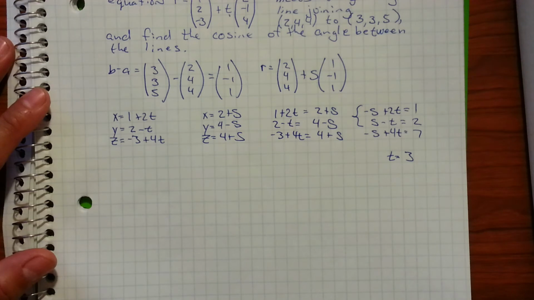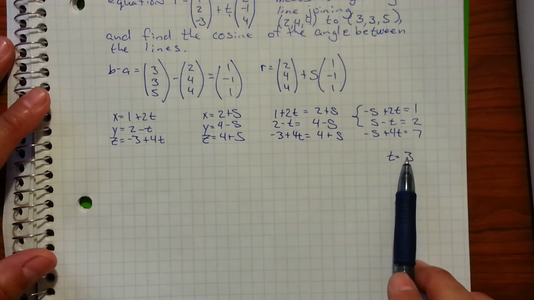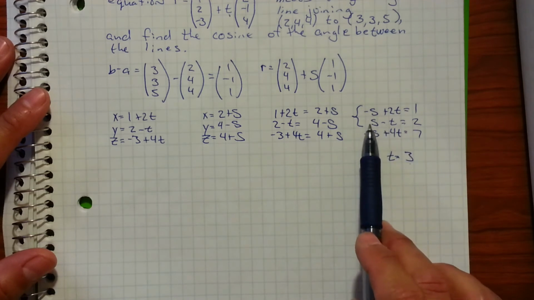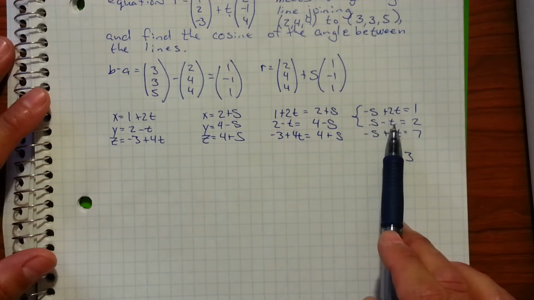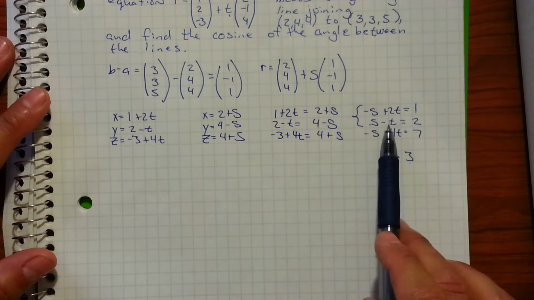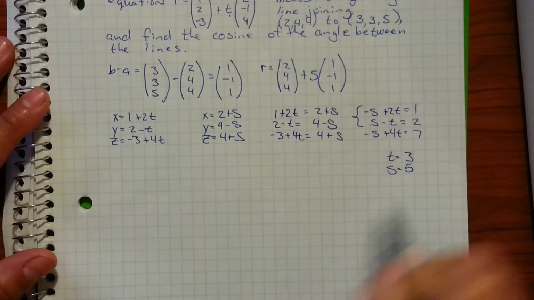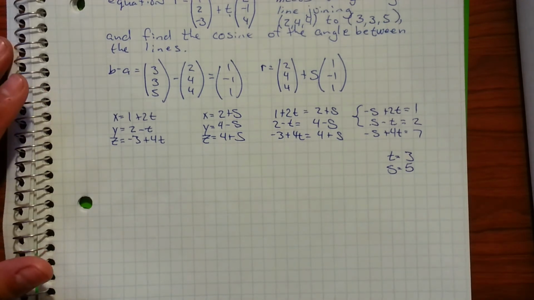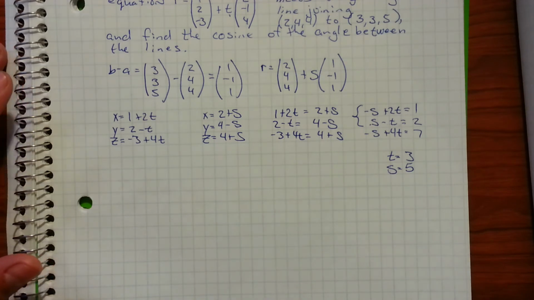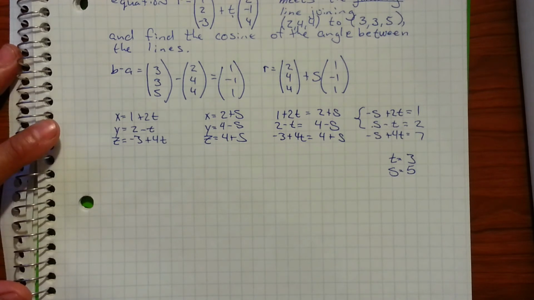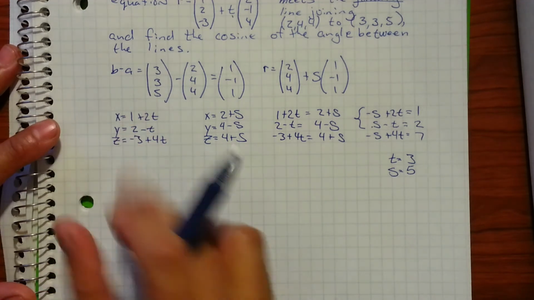Now I can plug t back in and find s. I'm going to use this equation because it looks a whole lot easier. So if t is 3, I add 3, and s is going to be equal to 5. So I got t is 3, s is 5. Let's plug that in. I could pick either equation because they're both going to give the same point. Let's plug it into my first one, right here.